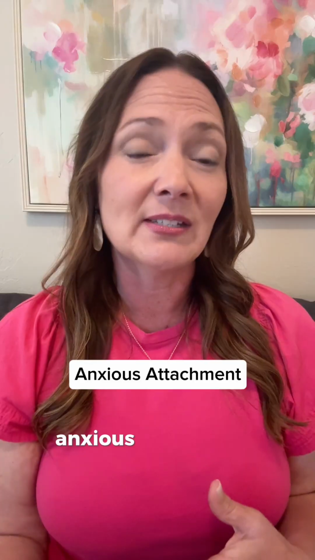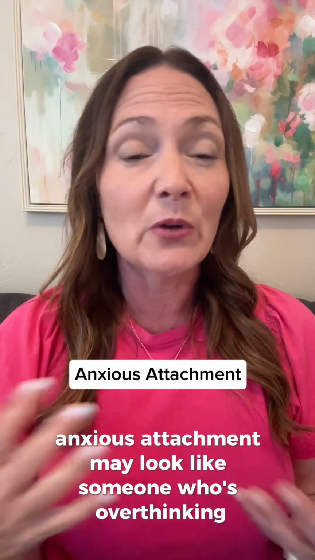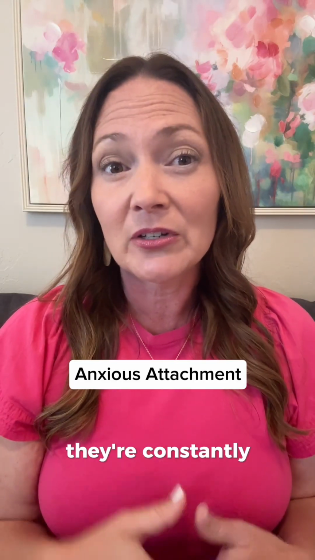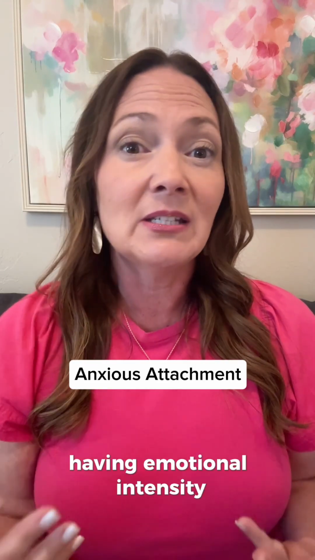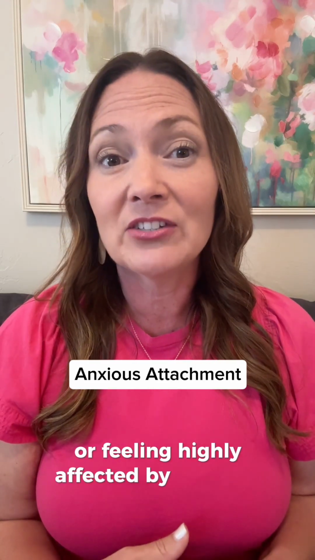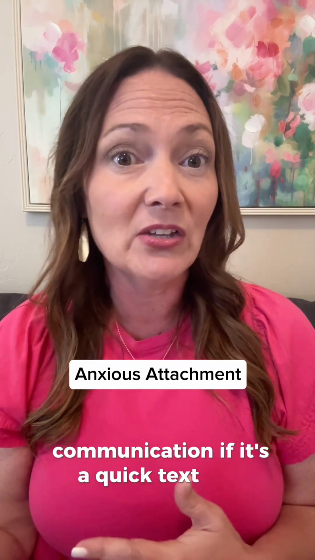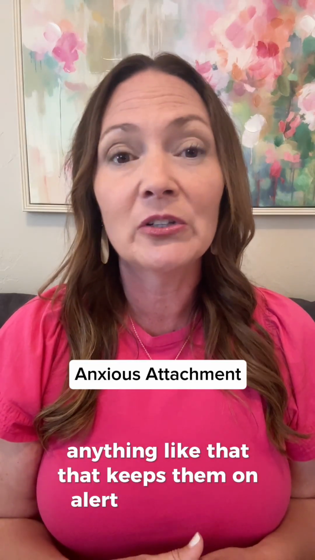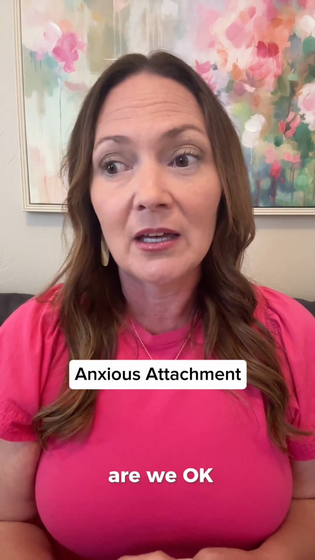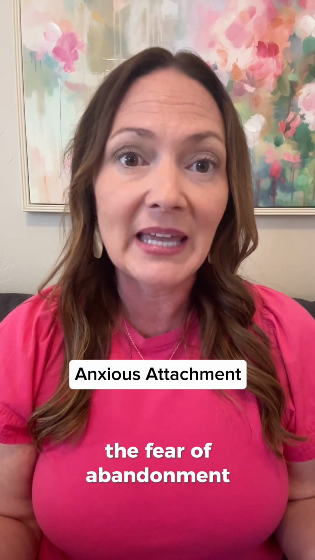As an adult, anxious attachment may look like someone who's overthinking. They have fear of abandonment. They're constantly seeking reassurance or people pleasing, having emotional intensity or feeling highly affected by changes in tone, communication, if it's a quick text or a delayed response, anything like that that keeps them on alert to know, like, are we okay? Or is this relationship disappearing on them? Again, the fear of abandonment.